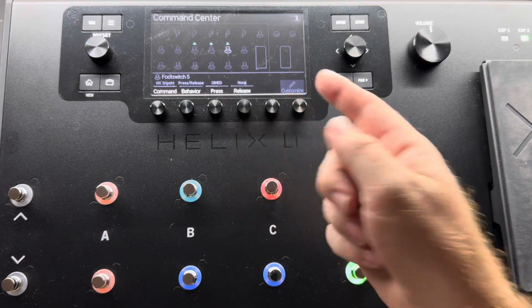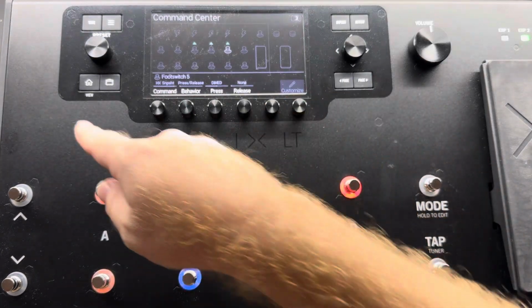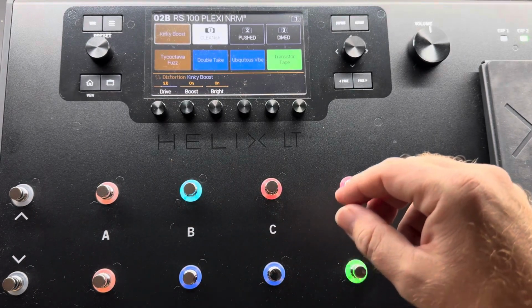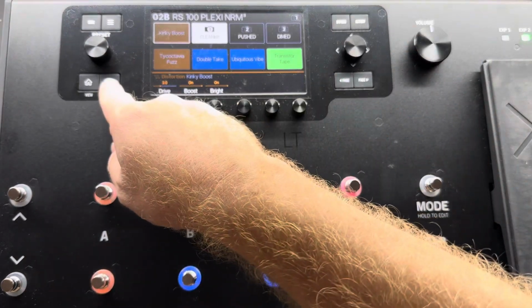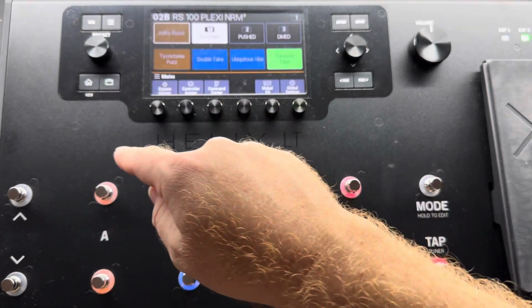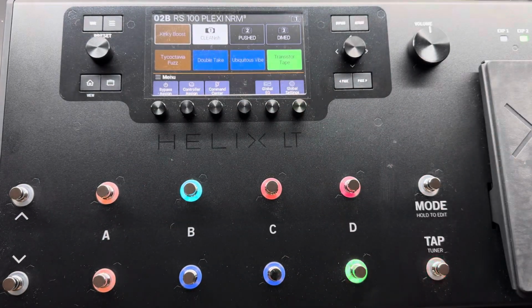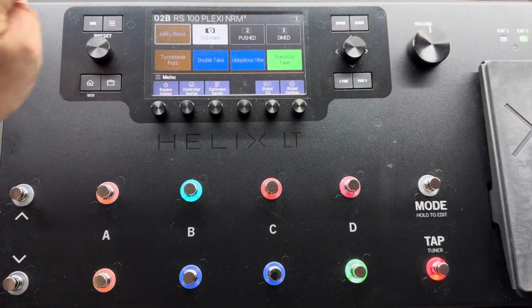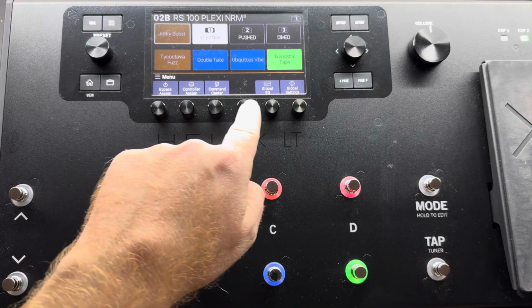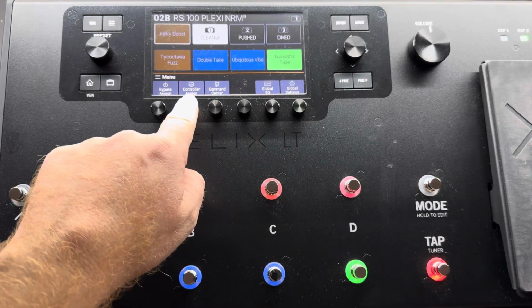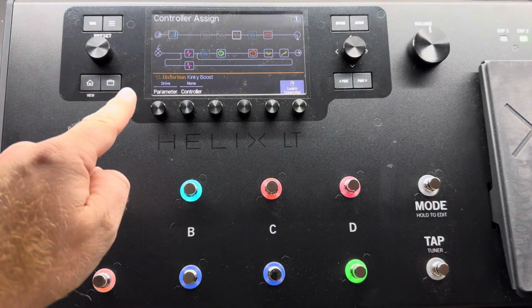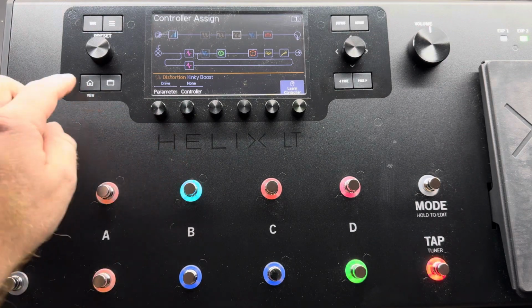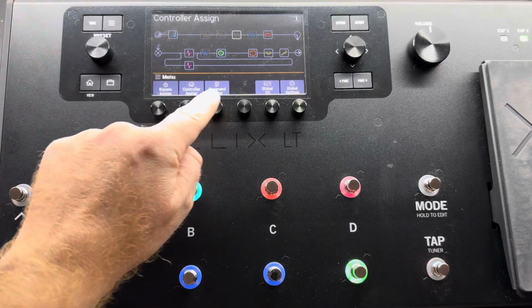goes straight to it. You access that from this screen, which, oh, can I remember how to do it? Let's see. It's a good question, isn't it? Oh, there we go. Yeah. You push these 3 lines, and then you go to controller assign, well, is it command center?